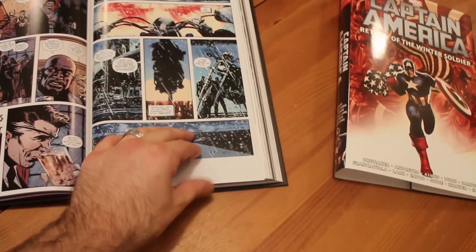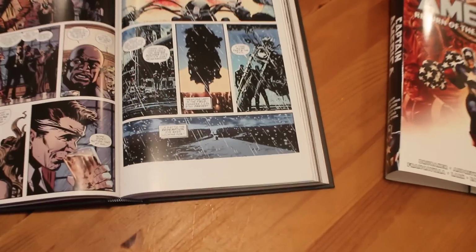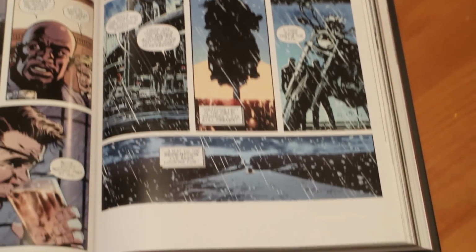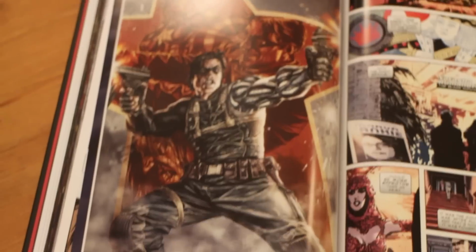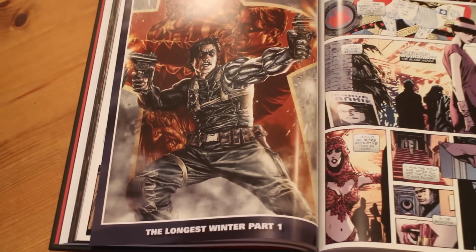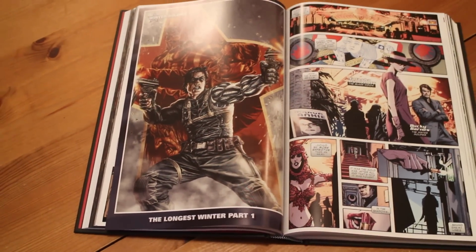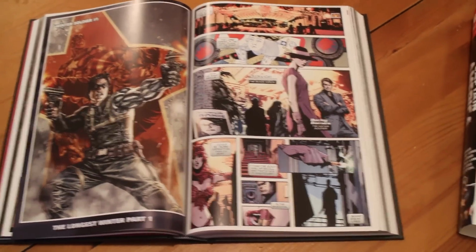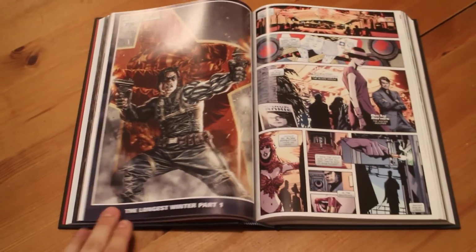And this issue ends with him riding off and once again becoming the Winter Soldier, because the world cannot know that Bucky is still alive. There are a select few people that know that Bucky is alive after Fear Itself, but the rest of the world, it's supposed to be a secret. So then the Winter Soldier series started.